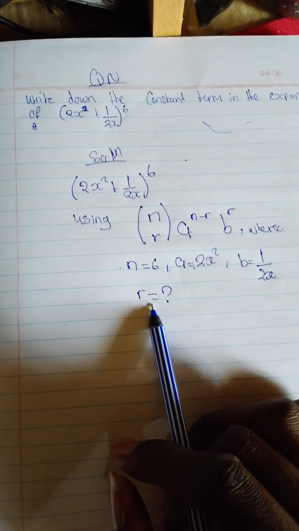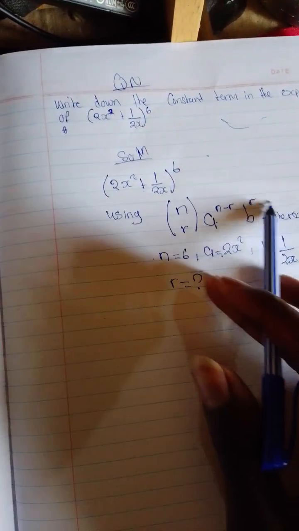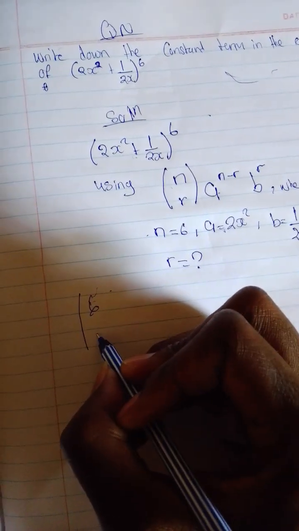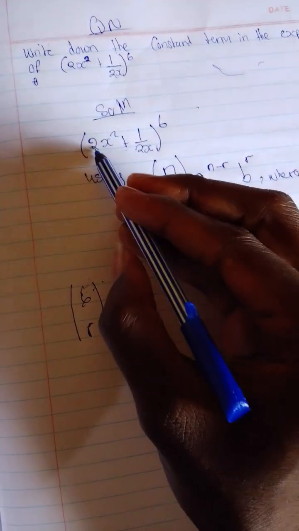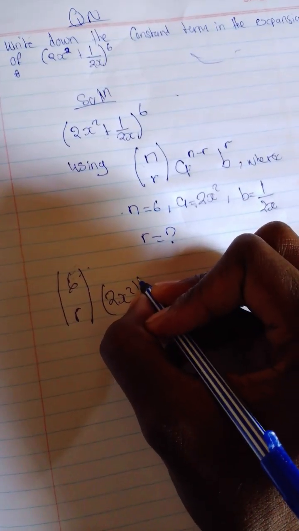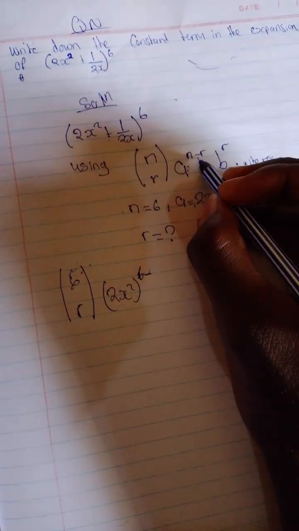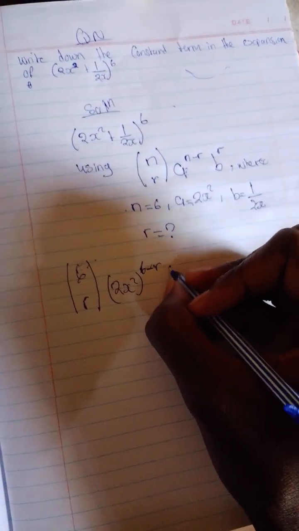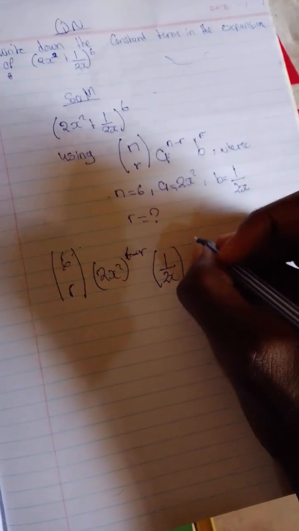Now, we don't know what our r is, so we are going to try and find r using this. Our n is 6, and our r we don't know. And then our a is this one, 2x squared, power our n minus r, that is 6 minus r, we don't know. And then what's our b? Our b is 1 over 2x power r. What's our r? We don't know.